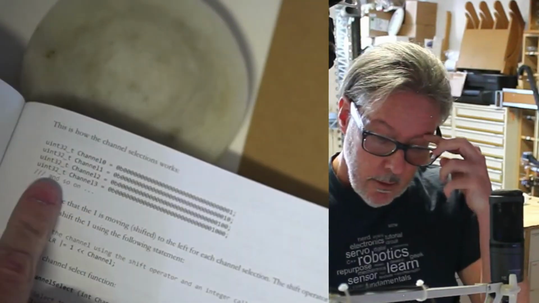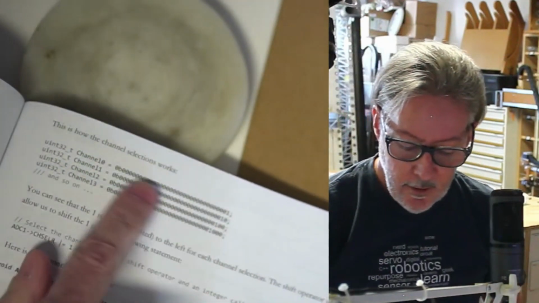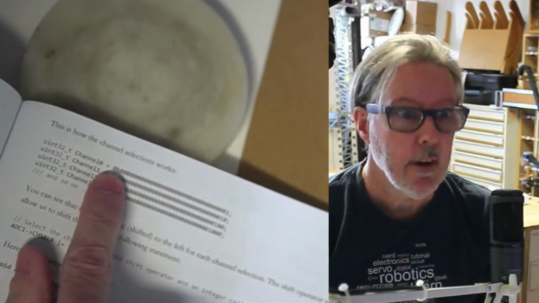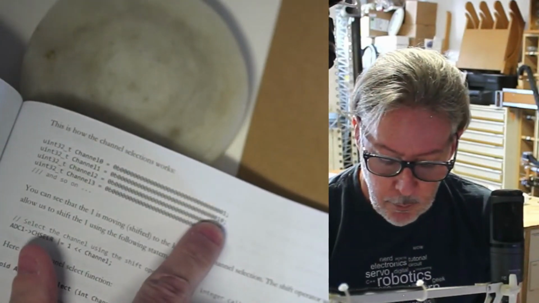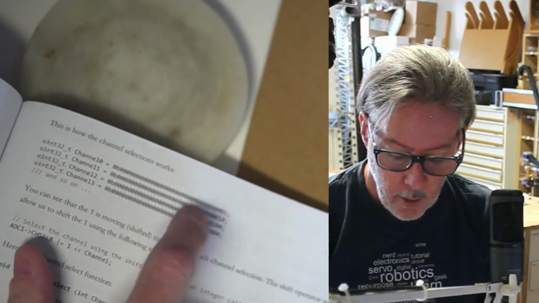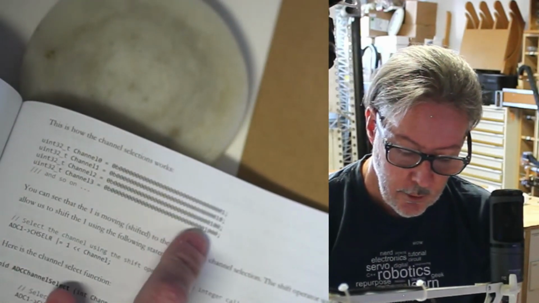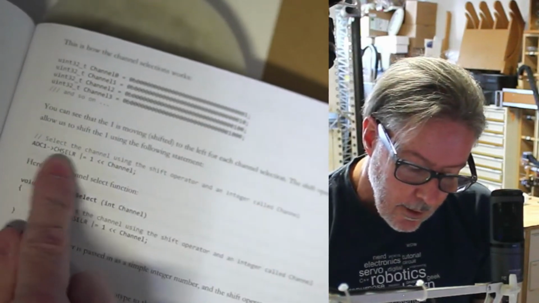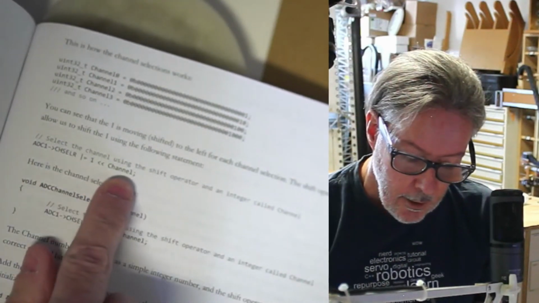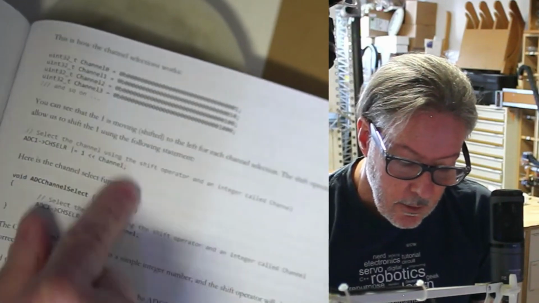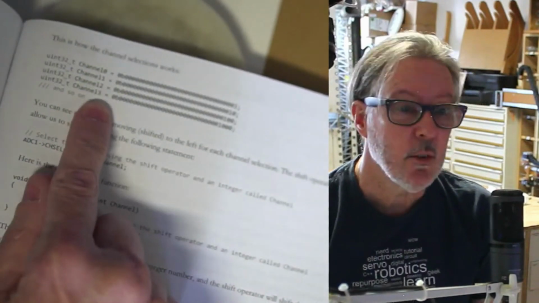Look at that. So this is the 32-bit number here. I'm putting a 1 in the bit for the channel that I'm wanting to read or to receive. So then I use the channel select register, and for the channel, I bring in the channel. So channel 0, channel 1, channel 2, and channel 3.